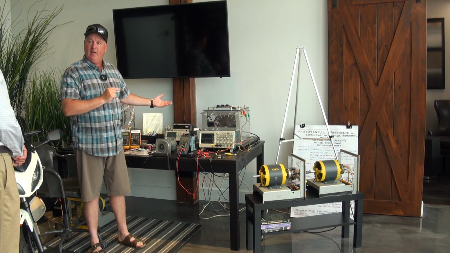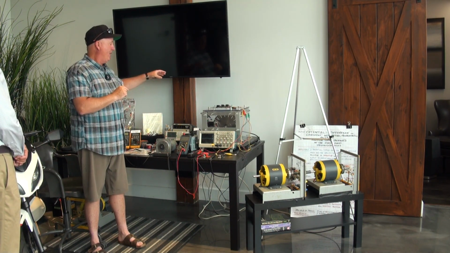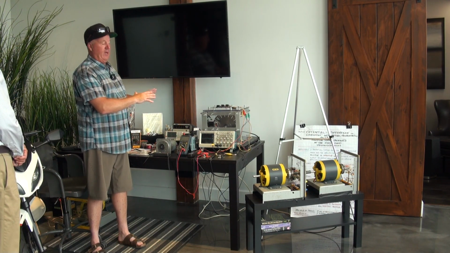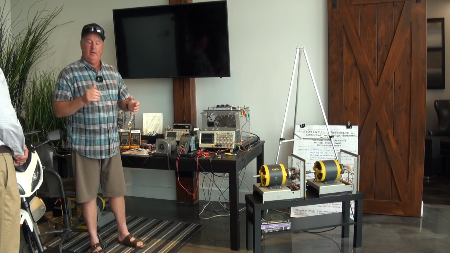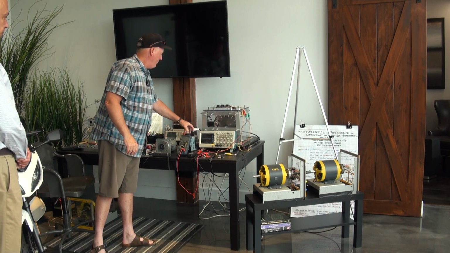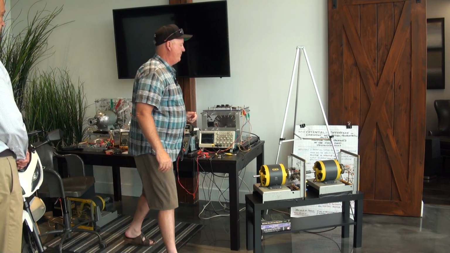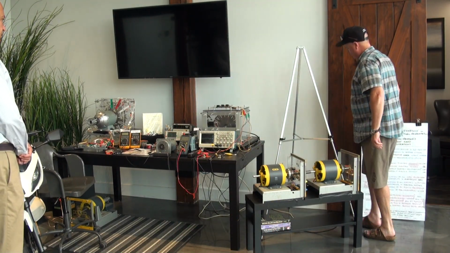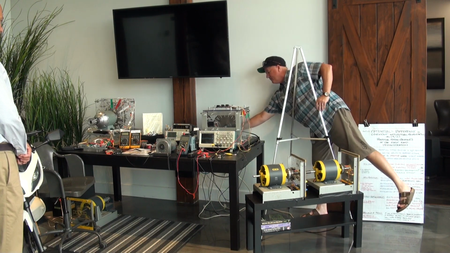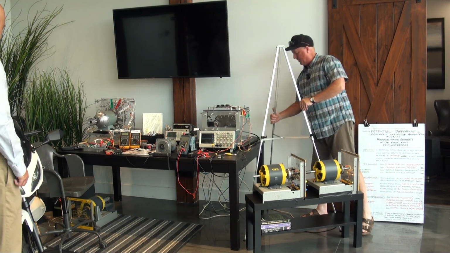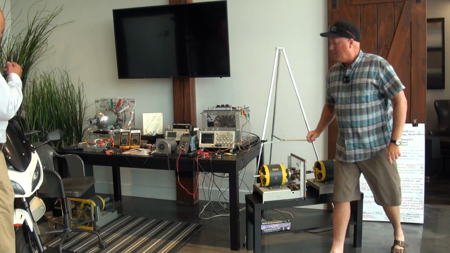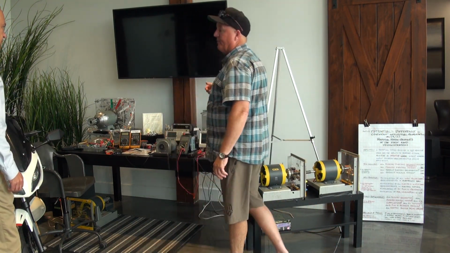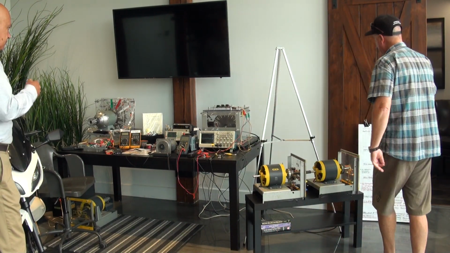So that's the violation of the first law of thermodynamics. The prime mover is getting cooler the more power we generate. The numbers are small, but it's still obvious. So the first thing that I'm going to do is bring this prototype up to no load at idle.